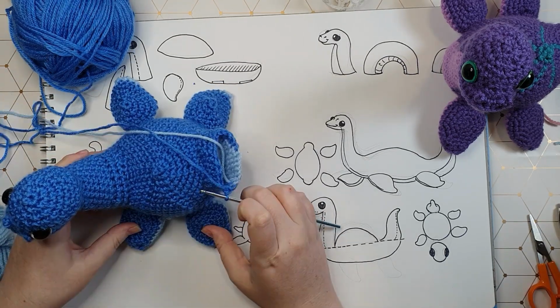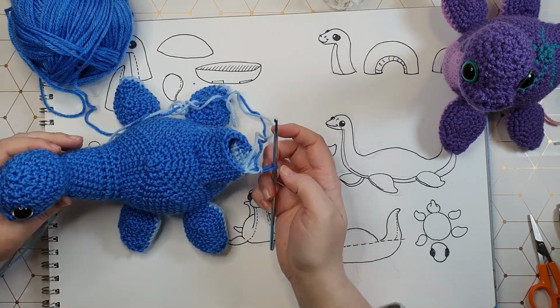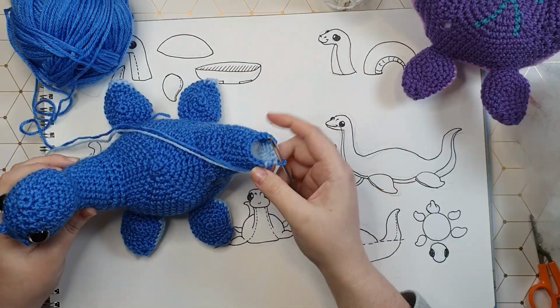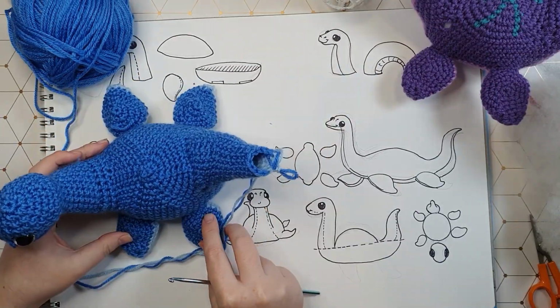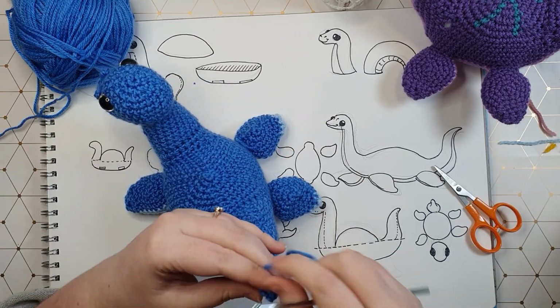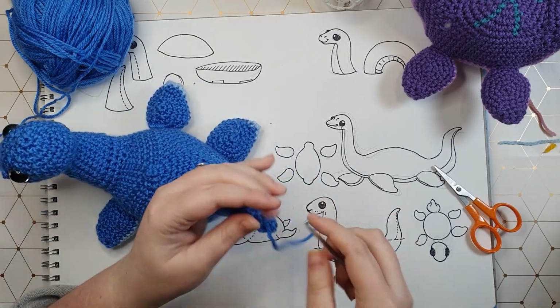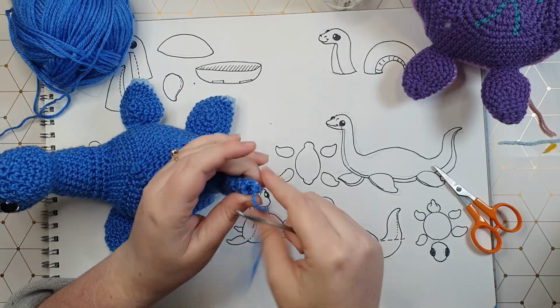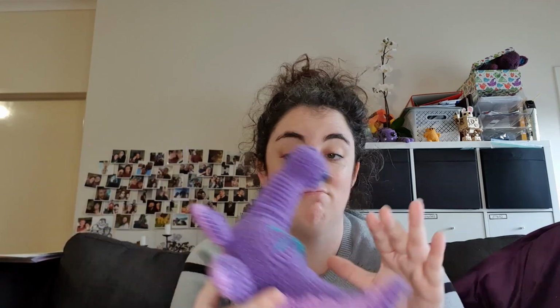The tail was made easier using this construction method because I could start at the wide end and work towards the narrower end, where if it was a separate piece, I would have had to start at the other end, which never looks as nice. And in the end, she came together without the use of a single pin or needle, which I actually think is really cool. Don't even have pins or needles out on my desk right now.